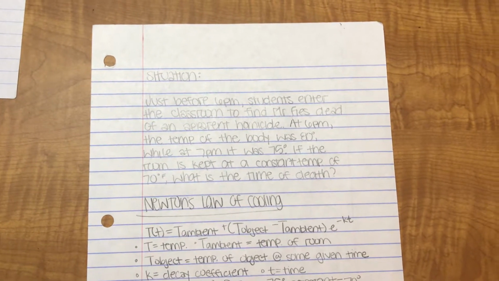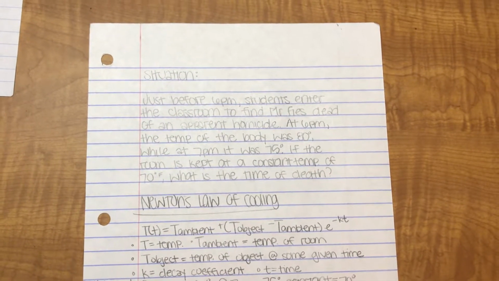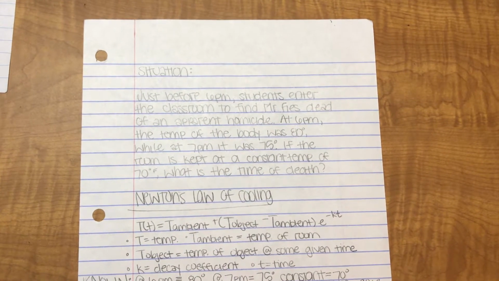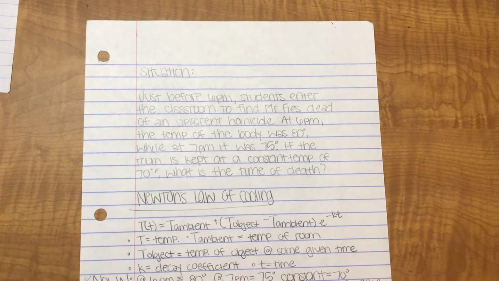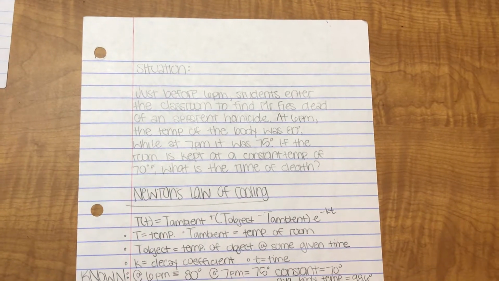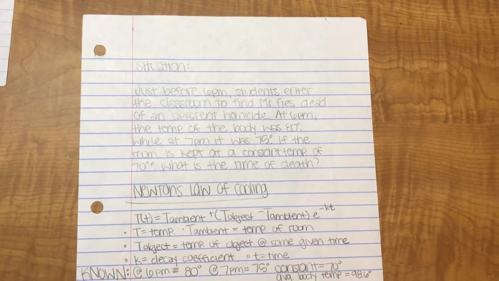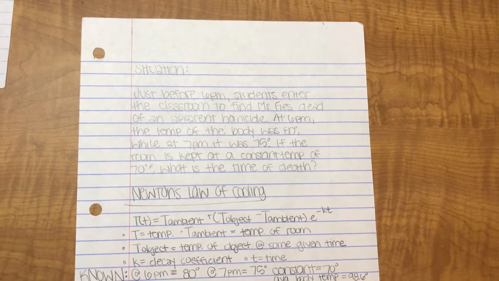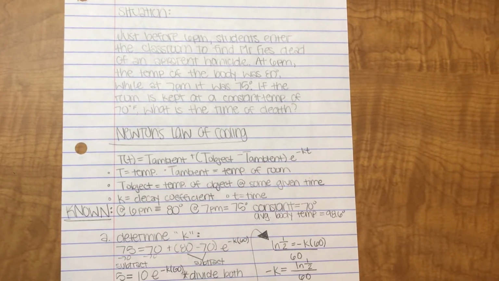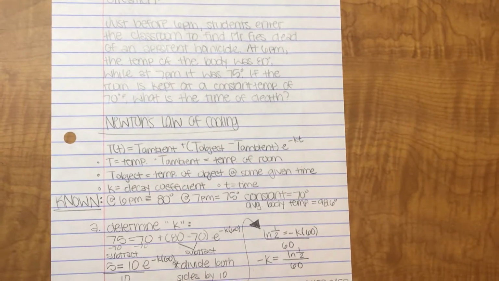The situation is just before 6 p.m., students enter the classroom to find the best professor ever dead of an apparent homicide. At 6 p.m., the temperature of the body was 80 degrees Fahrenheit, while at 7 p.m., it was 75 degrees Fahrenheit. If the room is kept at a constant temperature of 70 degrees Fahrenheit, what is the time of death? The equation for Newton's law of cooling is as follows.